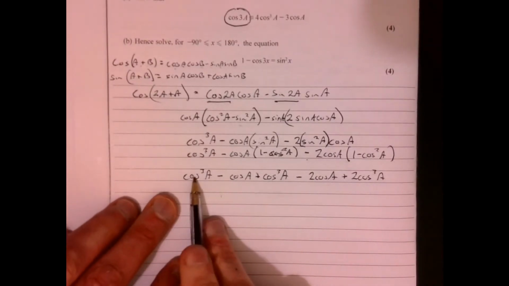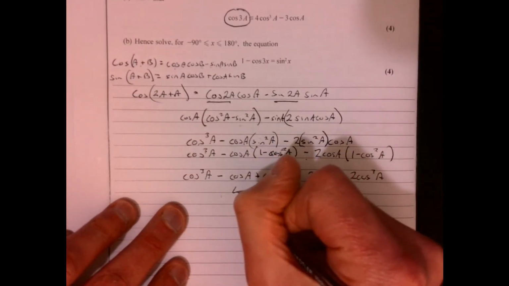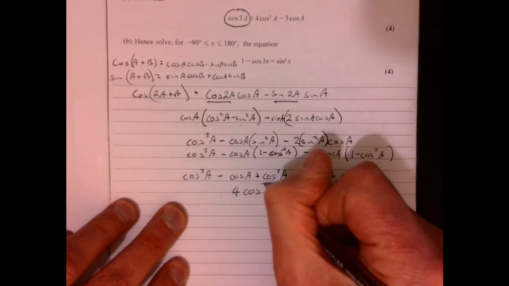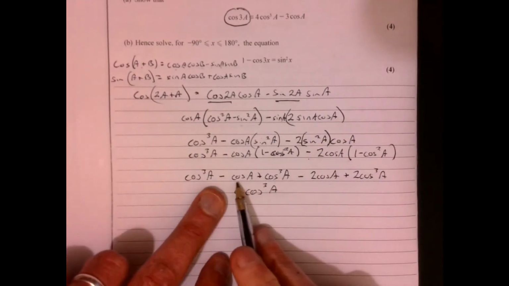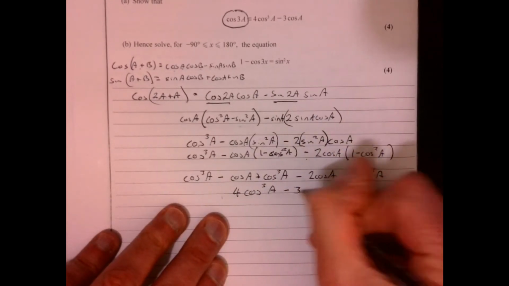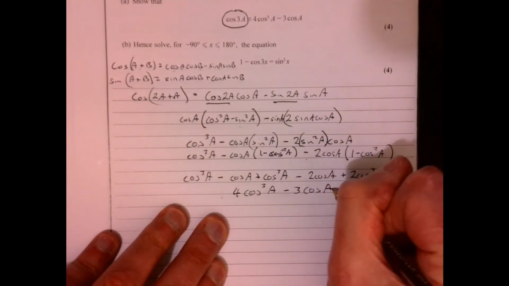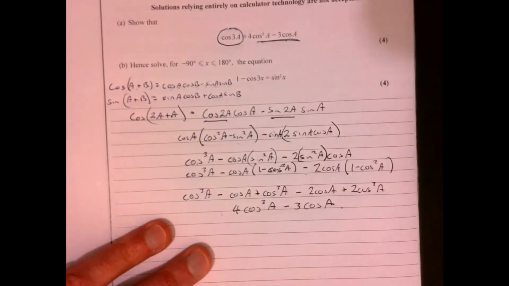Put all of that together. How many cubes have we got? We've got 4 of them, so 4 cos cubed a. And then we've got minus cos a minus 2 cos a, which is minus 3 cos a, which is what we were looking to get to.